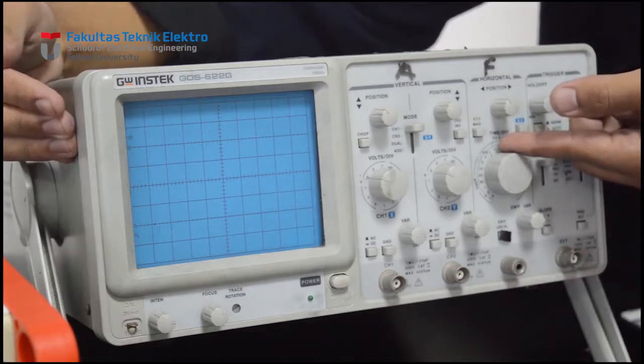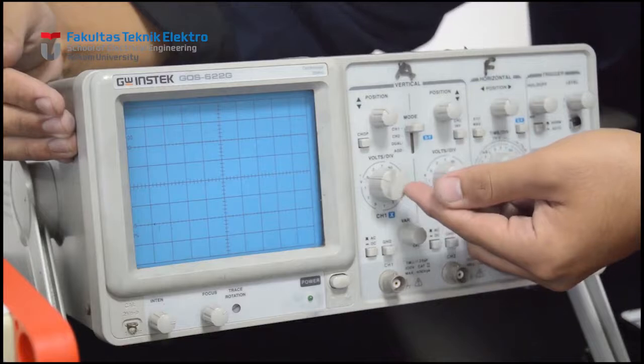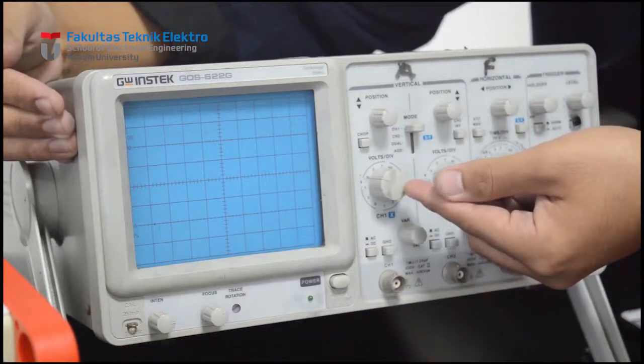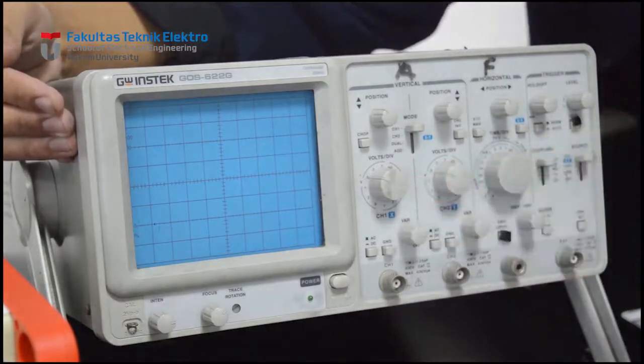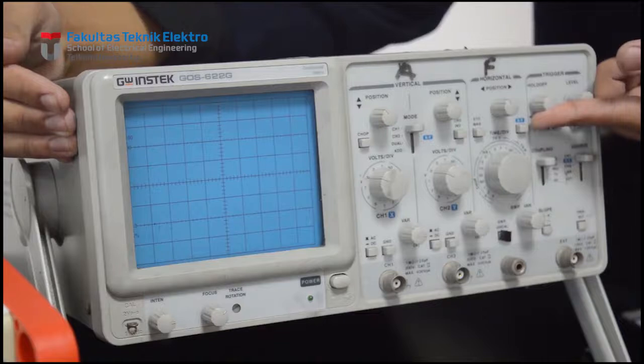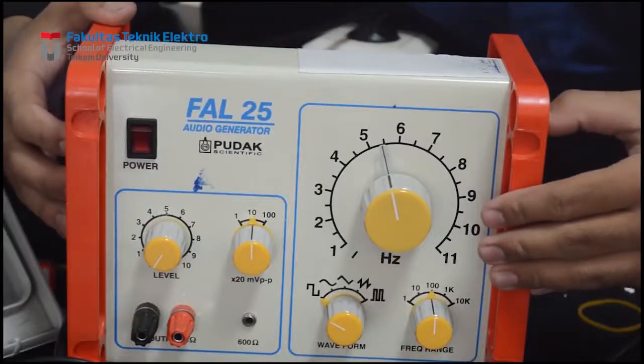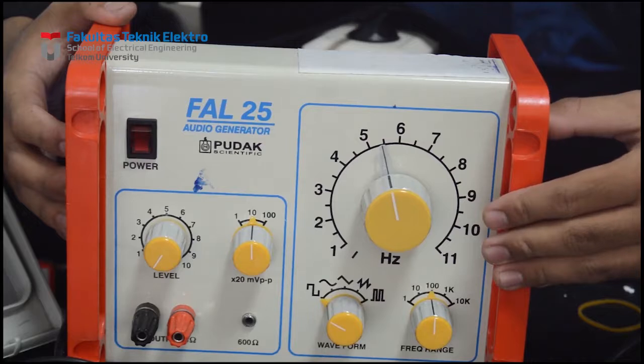The multiple is 0.5 millisecond, while for amplitude it is 0.5 volt. These are the X and Y buttons we can use in superposition of harmonic vibration perpendicular. Now I will explain about the oscillator.